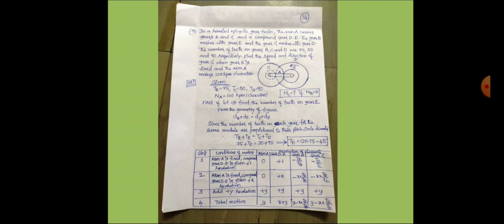So first let us find the number of teeth on gear E, which is meshing with gear B. From the geometry of the figure, go back to your reverted gear train. From the geometry of the given reverted epicyclic gear train, we can write the pitch circle diameter of gear B, that is dB, plus the pitch circle diameter of gear E, that is dE, because dB and dE are in mesh with each other.